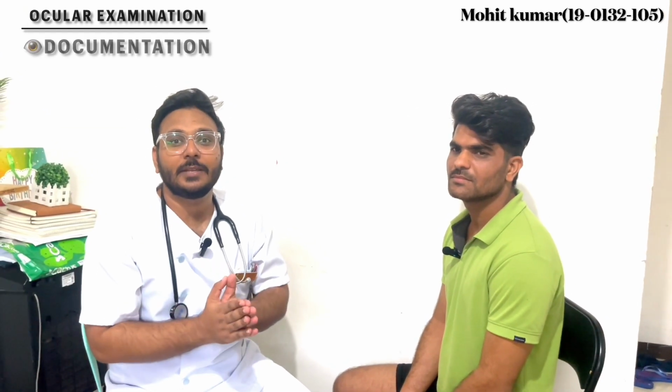Now it is time for the documentation. I have examined a patient who is 23 years old, whose name is Govind Gujar. In the gross eye examination, I didn't find any asymmetry or deformity. For the visual acuity test, we found that OD and OS were both 20/20. For the extraocular muscle movements, he was able to follow the complete H, so all 6 muscles are doing well.